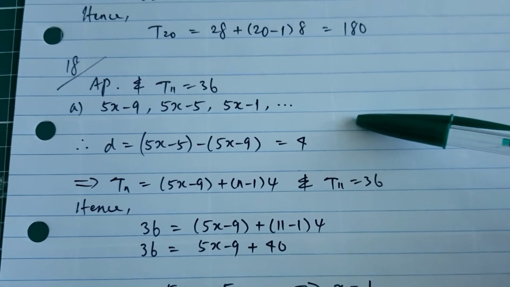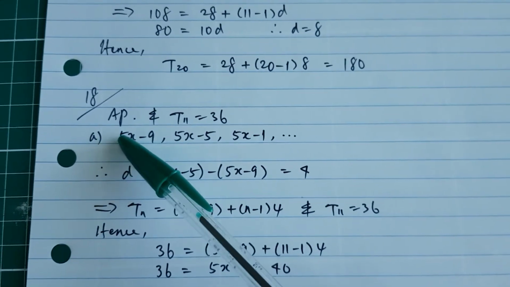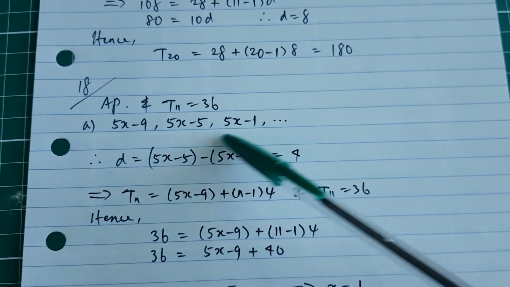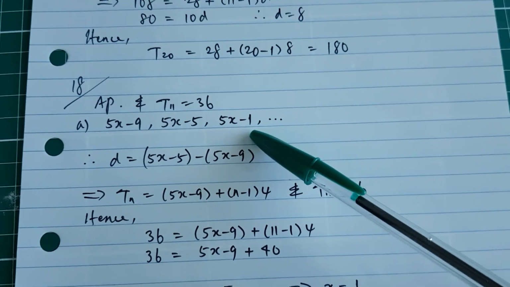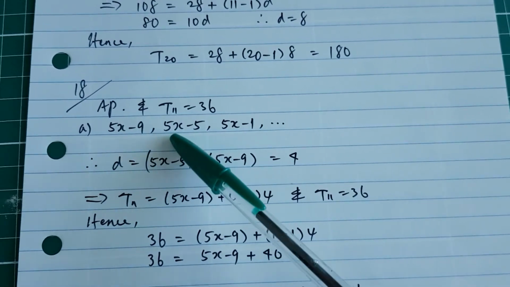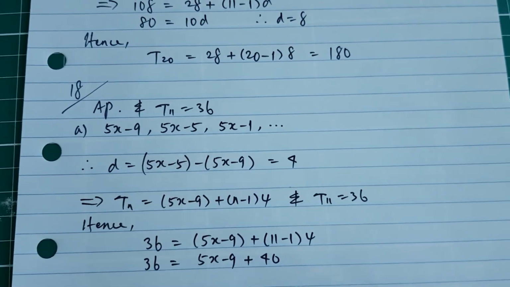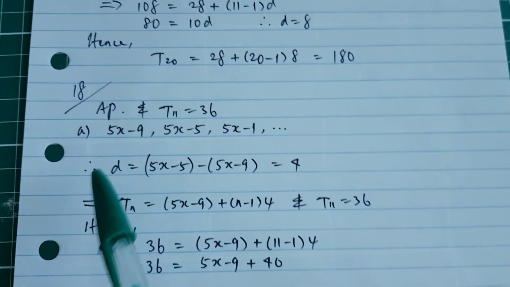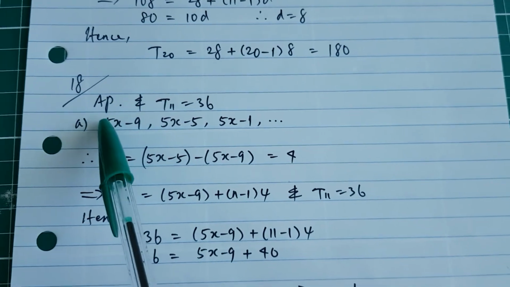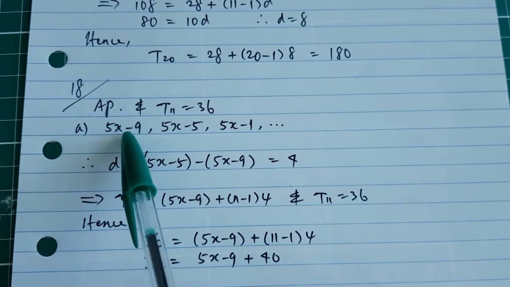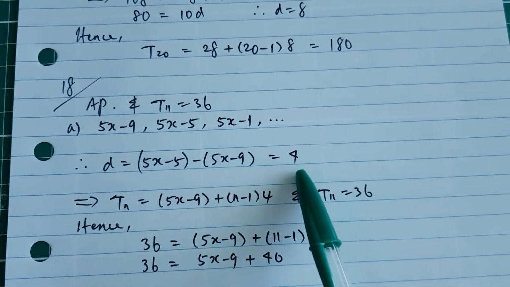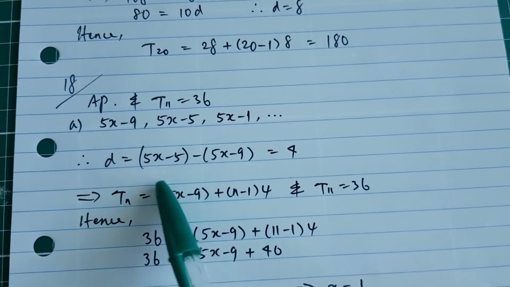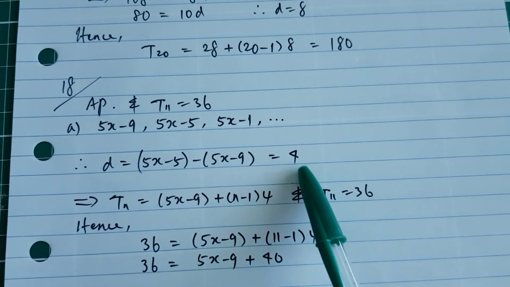Question 18, you were told that it's an AP, and the 11th term is 36. And here, that's the sequence. The interesting thing is we don't even know what the x value is. But we can work out the common difference because you were told that the sequence is an AP. So work that out, and nicely, 5x here, 5x here, they cancel, so it's actually 4.